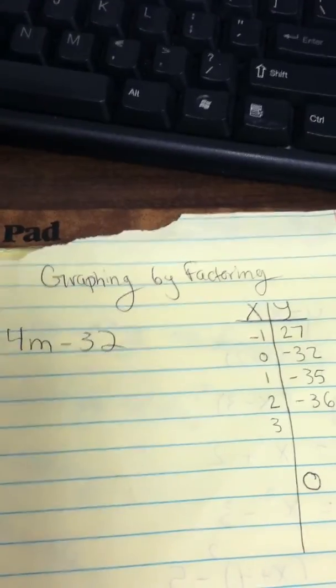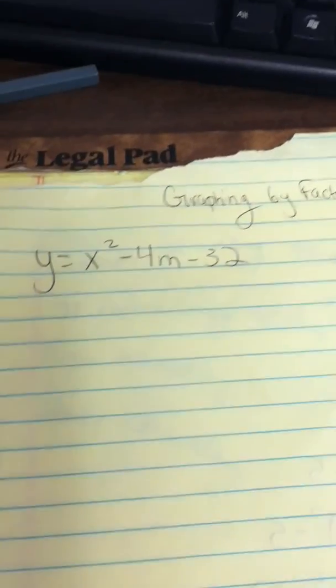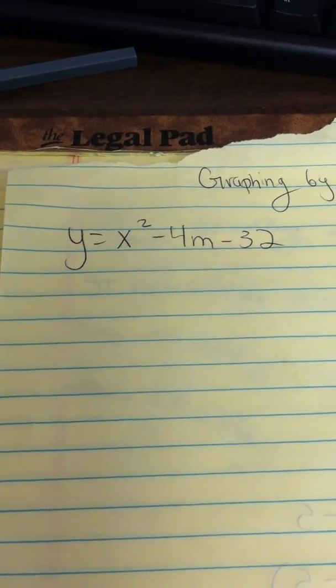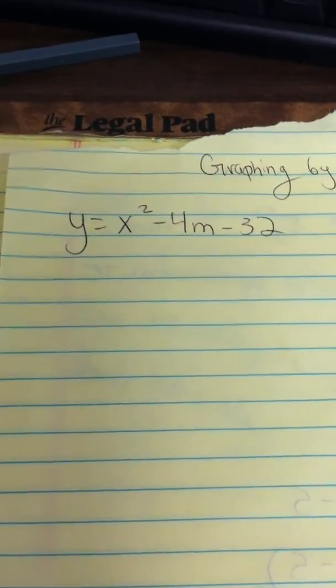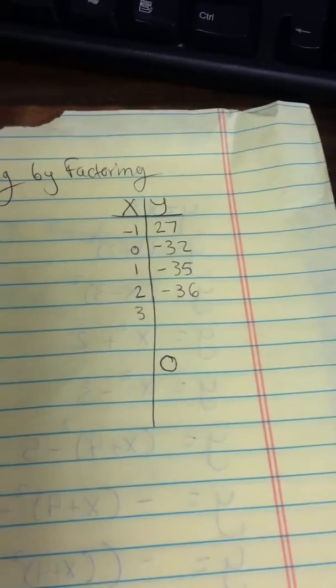Okay, so this video is going to give you a little bit more practice about graphing by factoring. So say that we have this equation here. We know that this is going to make a parabola just by the look of the equation, but we want to know what it looks like on a graph. So before, what we've done is just kind of made a table.